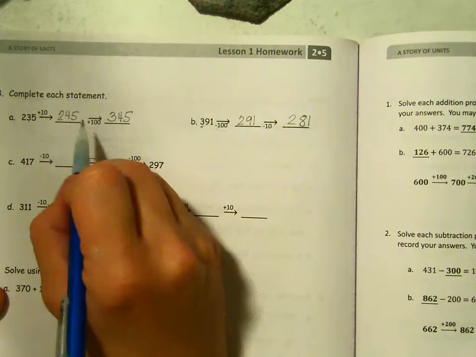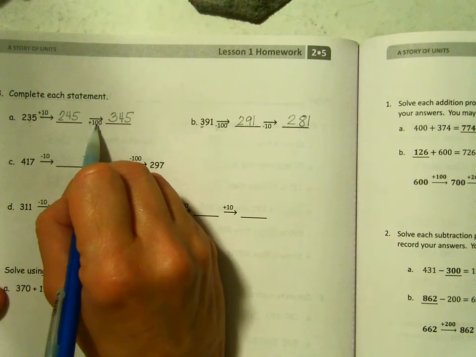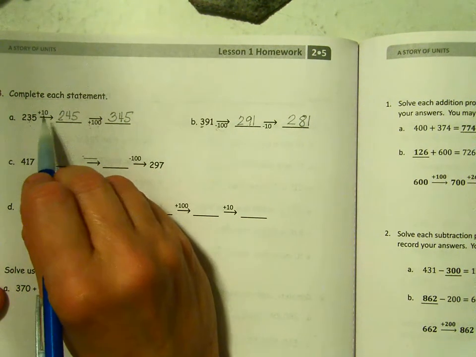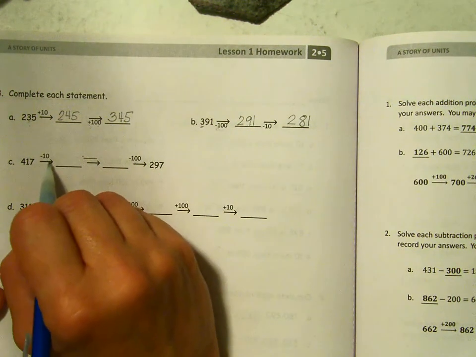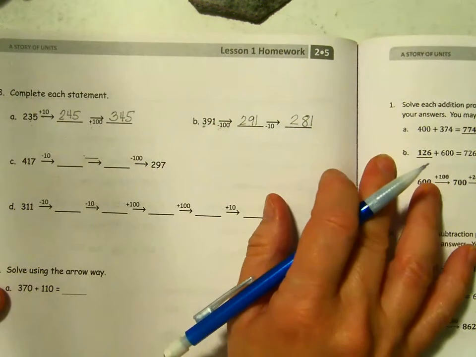So it's 281. Important to look, are we adding 100 or are we adding 10? And are we adding it or subtracting it? It's really important that we keep those straight.